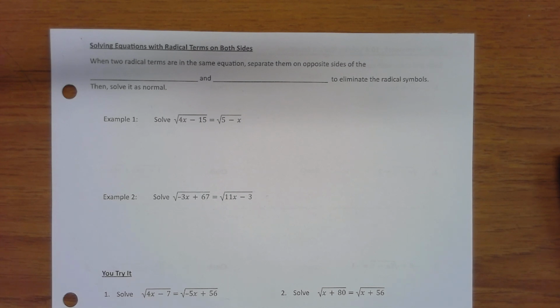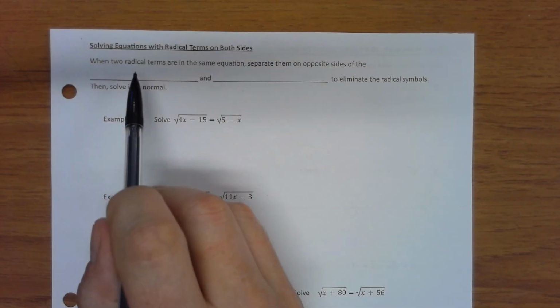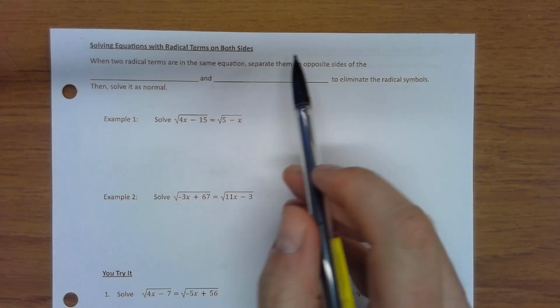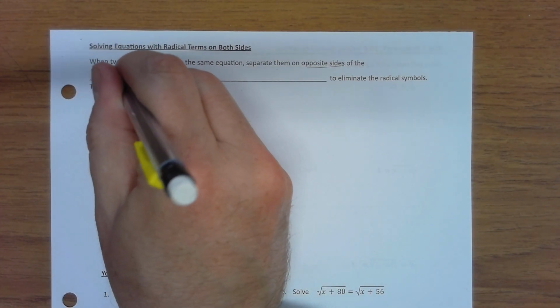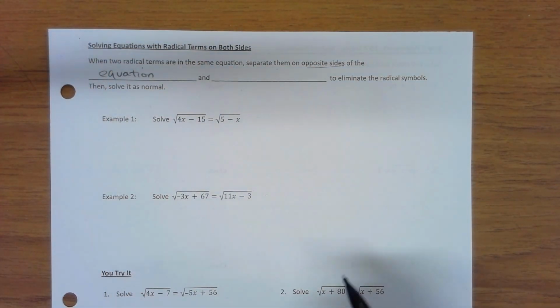Alright, this is the radical terms where there are radical terms on both sides. We approach this very similarly but also a little bit differently. When there are radical terms in the same equation, we're going to separate them on opposite sides of the equal sign or equation and then take care of business.